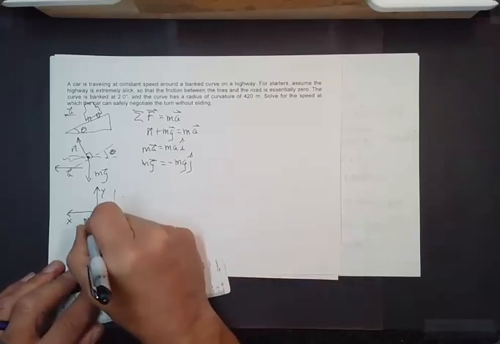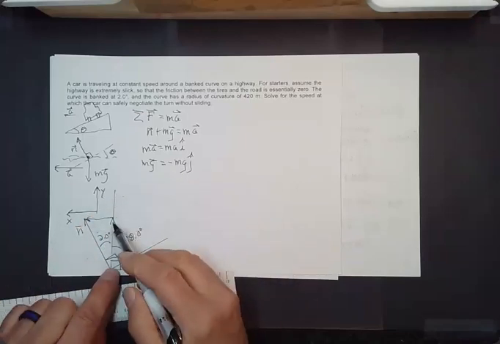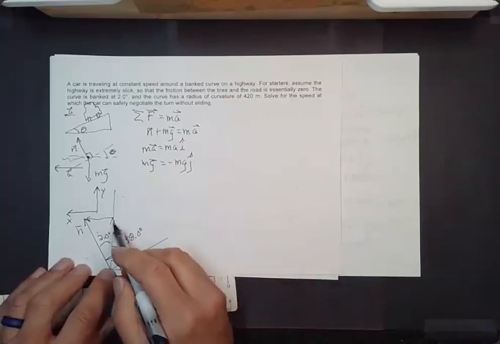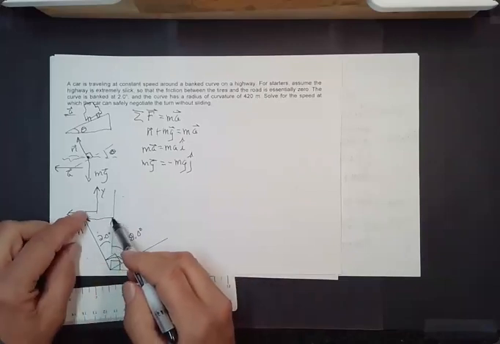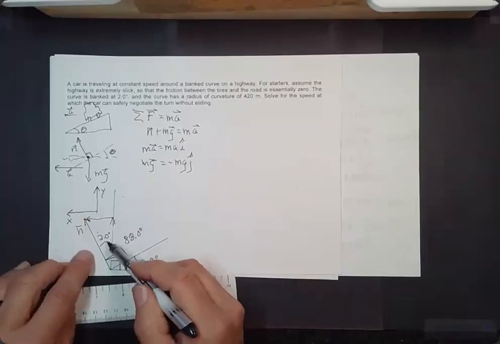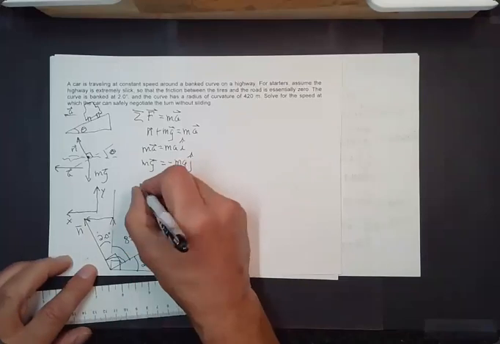And looking at this, I can say that this component will equal whatever the magnitude of the normal force is times the cosine of 2.0 degrees. And that's the j hat component. And then this one divided by the hypotenuse would be the sine of 2.0 degrees. Anyway, I'll end up with this.